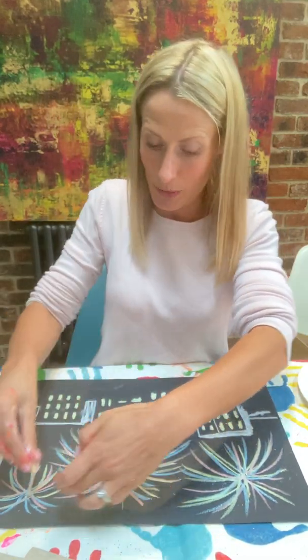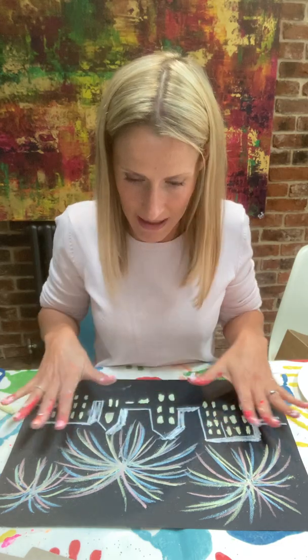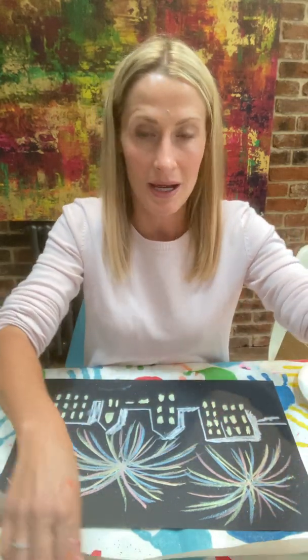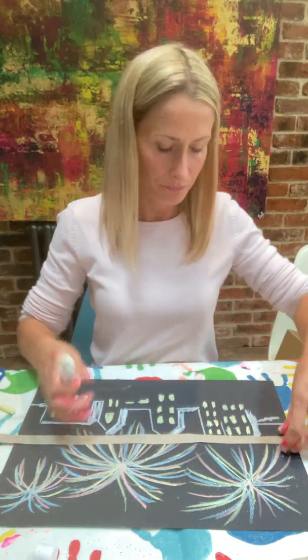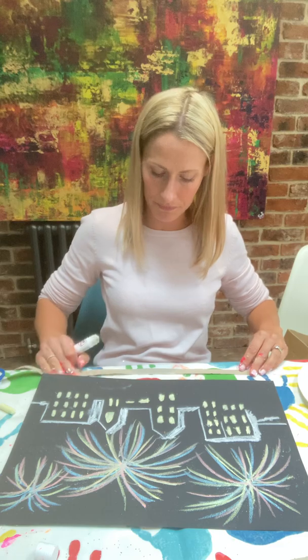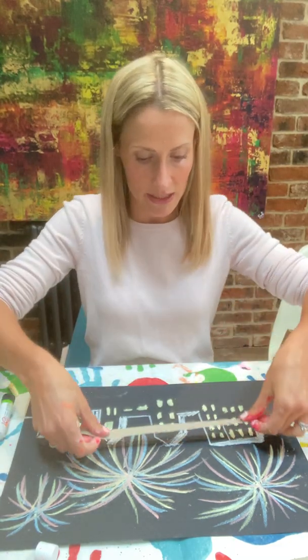Right. Again, I'm being super quick about this. If I had more time, I would probably add some glitter to that background here. But I'm not going to. I'll leave that to you guys. And then what I'm going to do is take some brown strips of paper. You could do the same. You could use some strips of paper to create a window pane.